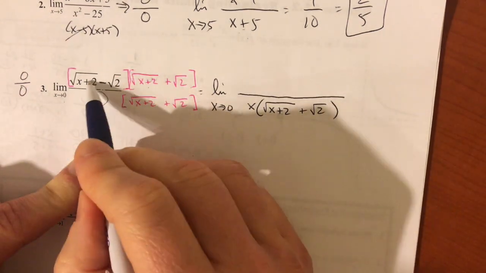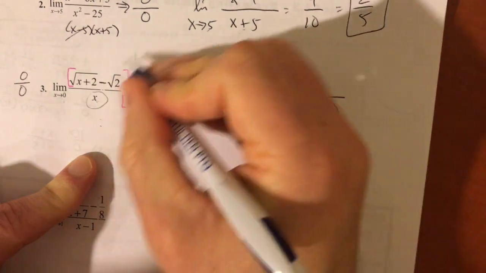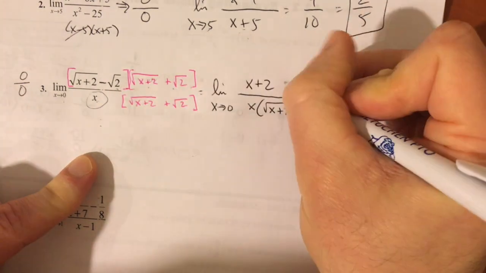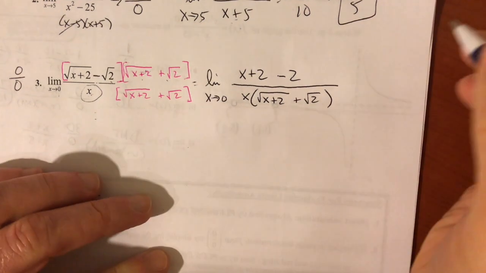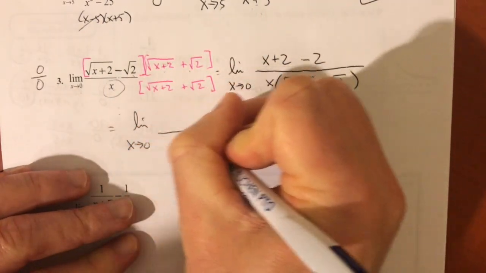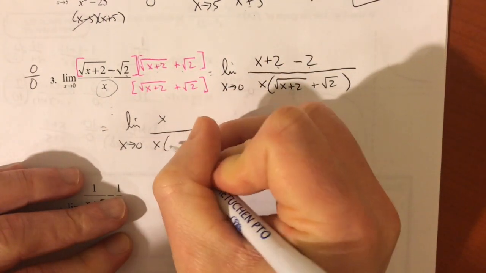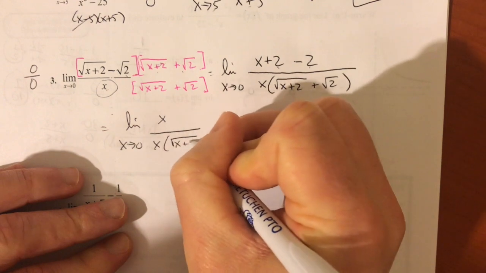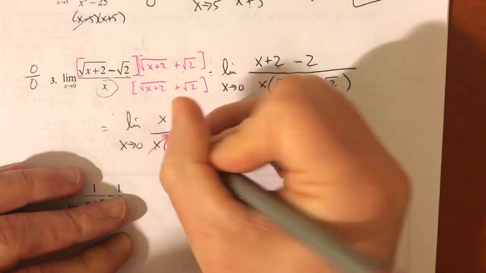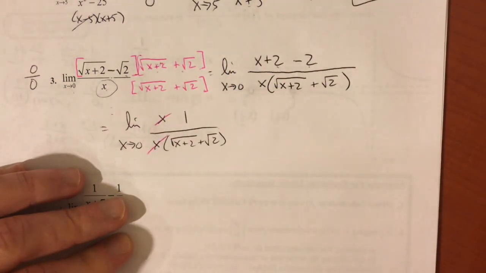So when you multiply this out, root x plus 2 times root x plus 2 is x plus 2. The outers and inners cancel out. And the last, negative root 2 times positive root 2 is negative 2. And now look what you're left with. The limit as x approaches 0 of 2 minus 2 cancels. You have x over x times root x plus 2 plus root 2. And what you wanted to happen, happened. That x canceled, meaning you're left with 1 over all this.